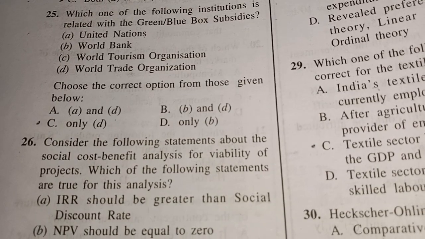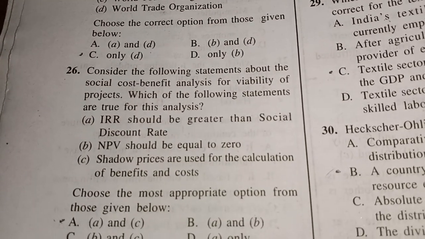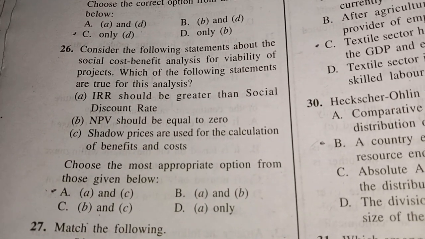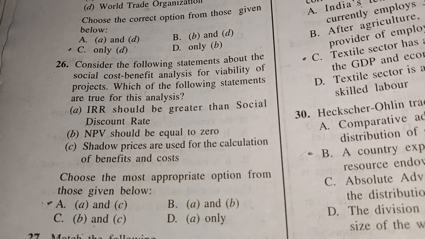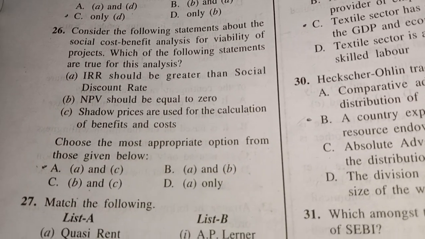Consider the following statements about the social cost benefit analysis for viability of projects. Which of the following statements are true for this analysis? A and C. A. IRR should be greater than social discount rate. C. Shadow prices are used for the calculation of benefits and cost.